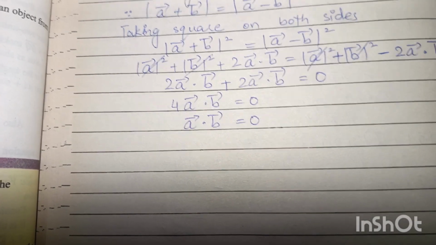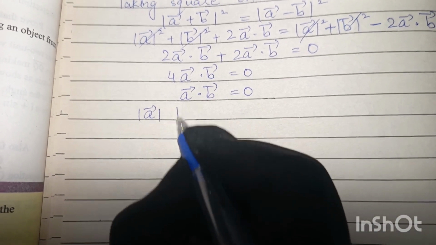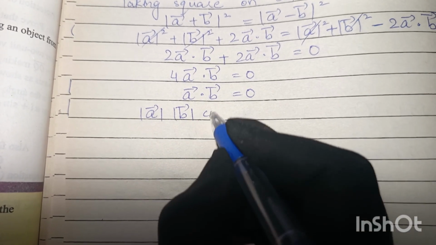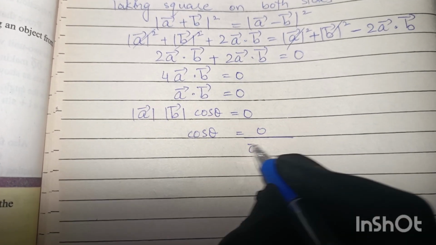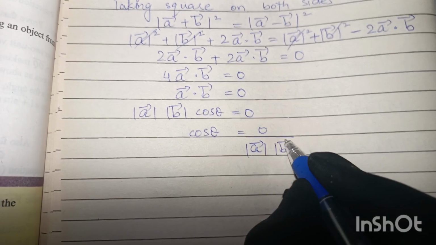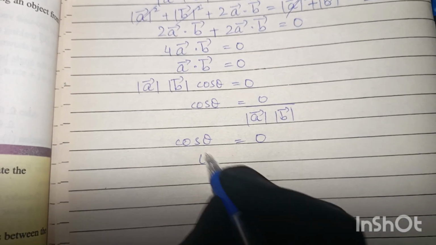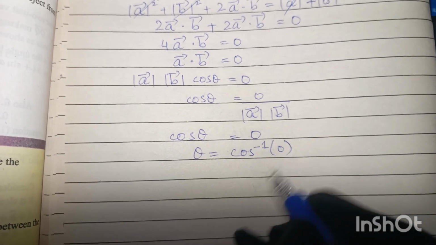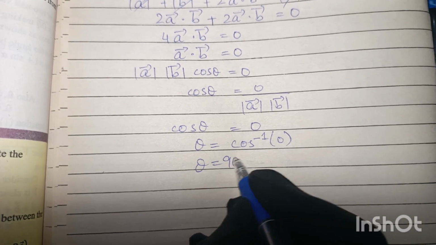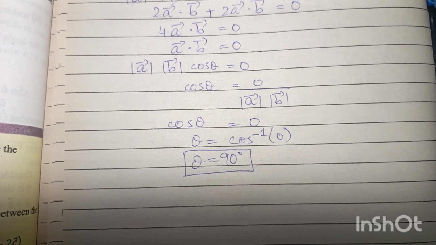We have to find the angle between A and B, so we open the dot product here. Magnitude of A, magnitude of B into cos theta is equal to 0. So cos theta is equal to 0 divided by magnitude of A into magnitude of B, which is 0. So theta is equal to cos inverse of 0, which is 90 degree. So here is our required answer for second part.